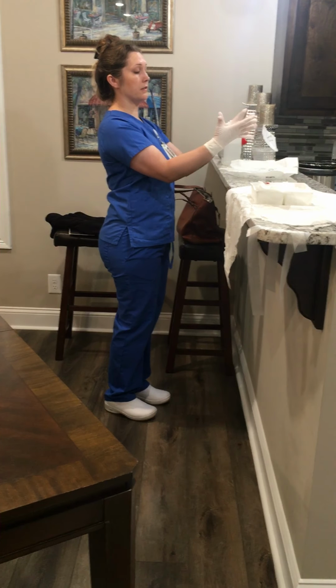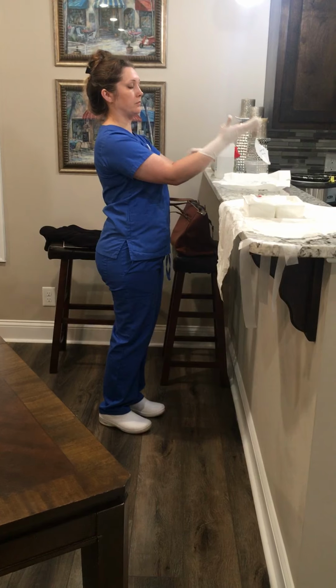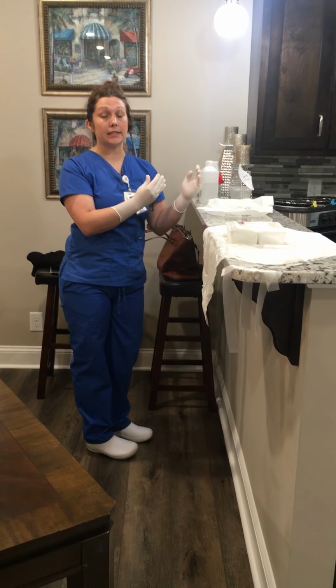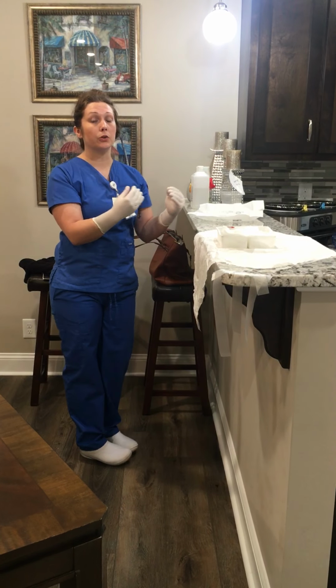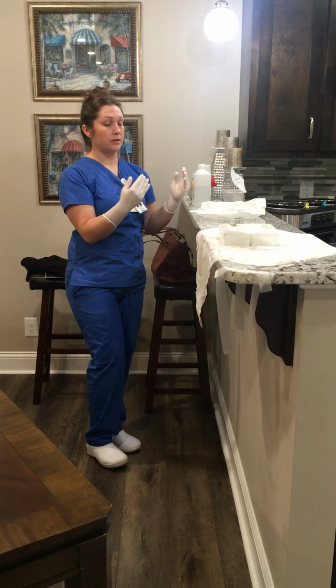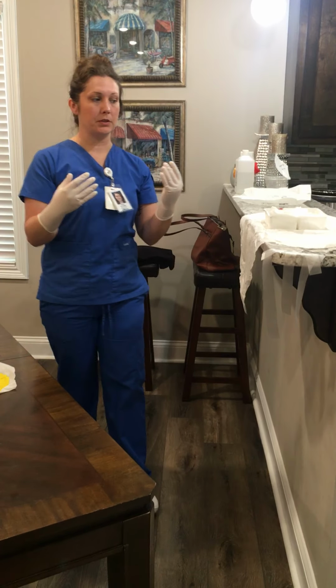And now I have my sterile gloves on. Now I can fix this. So now I have my sterile gloves on. I want to make sure that I stay in a sterile zone, meaning I don't go above my shoulders and I don't go below my waist. So now I'm ready to cleanse the wound.